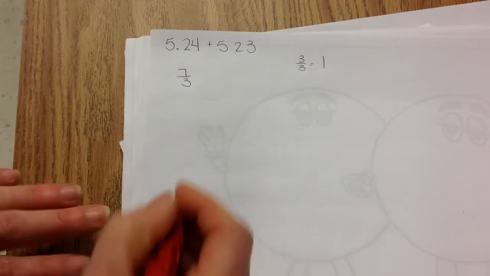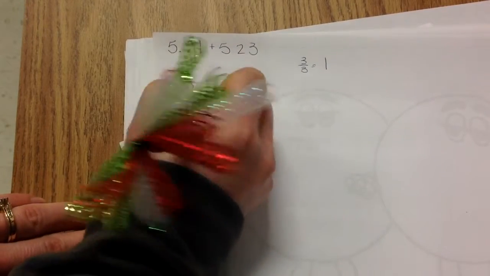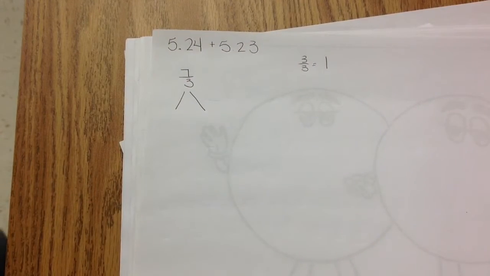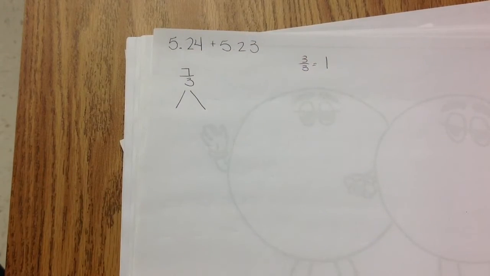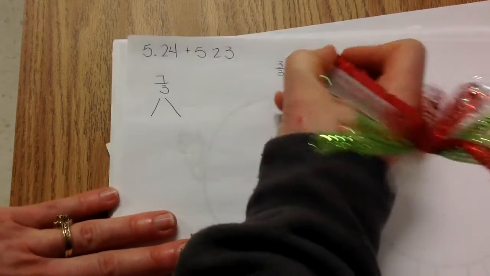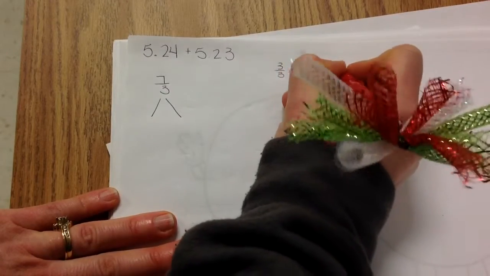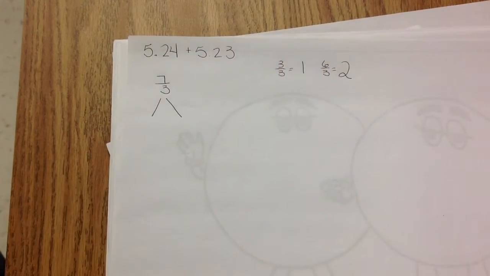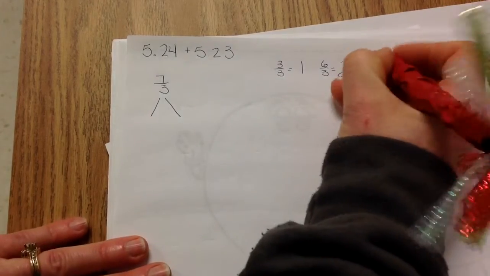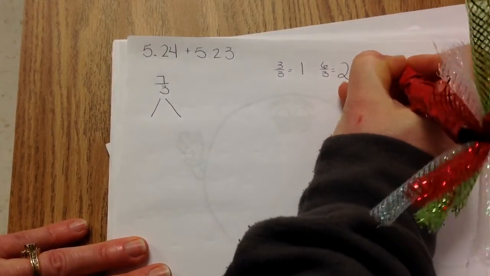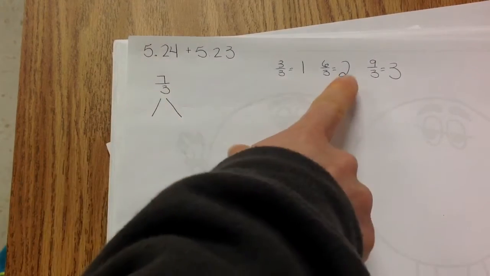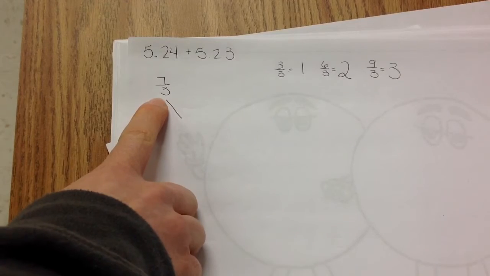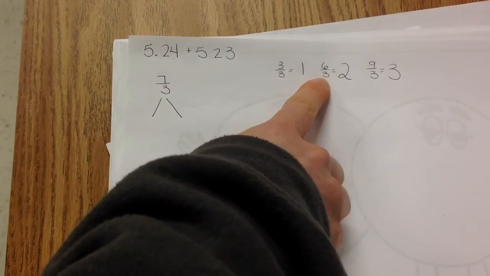So what we're going to do is try to take out as many wholes as possible, but we're going to take them out in fraction form. So how many thirds make 2 wholes? Well, that would be 6/3, right? How many thirds make 3 wholes? That's 9/3. So right there we notice that we can only pull 2 wholes out of 7/3. But as I said, we're pulling them as a fraction.